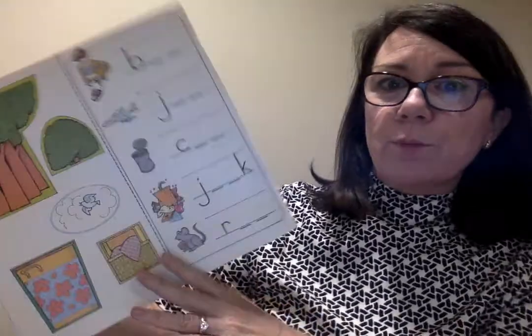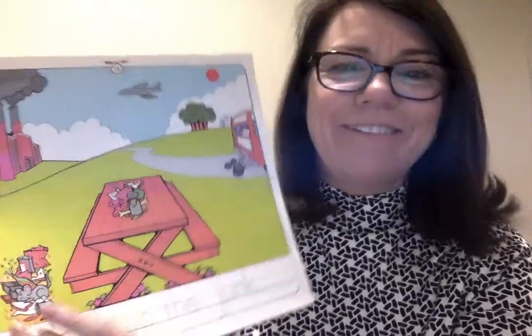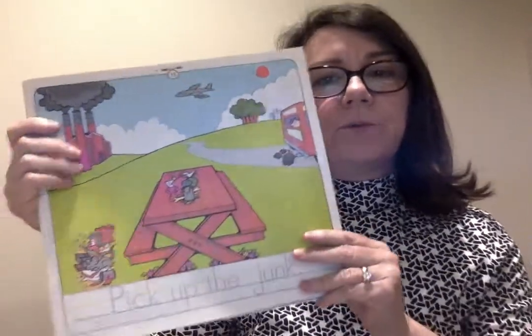The clean air with the bird flying in it goes over our jet to make our air nice and clean. And our trash can is going to go over here to cover up the junk. And our basket is going to cover up our tin can and the other trash that's on our picnic table. So you'll cut those out and glue them.